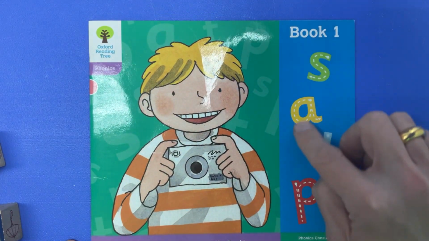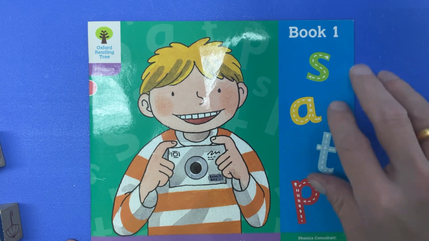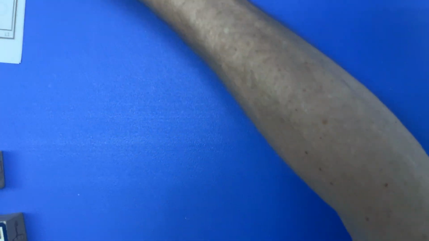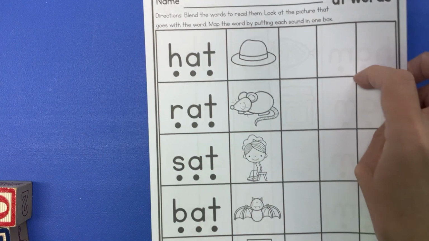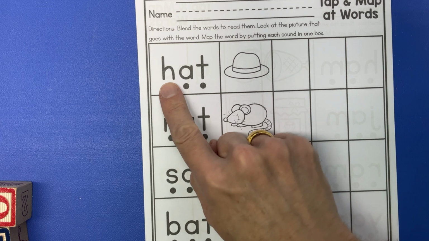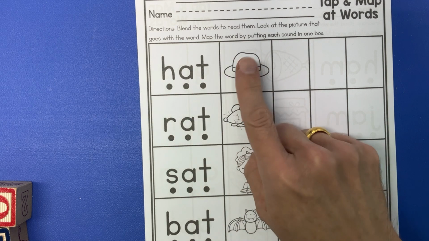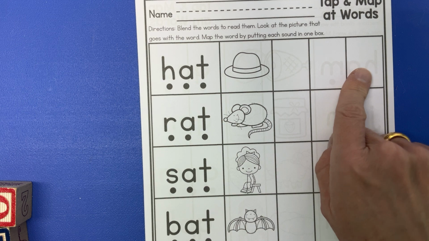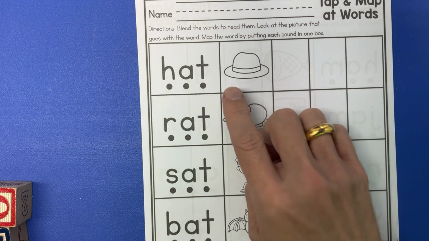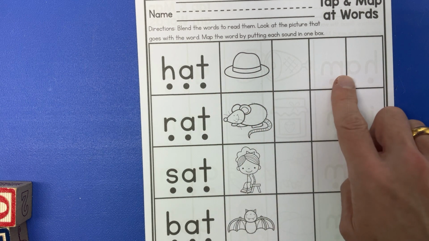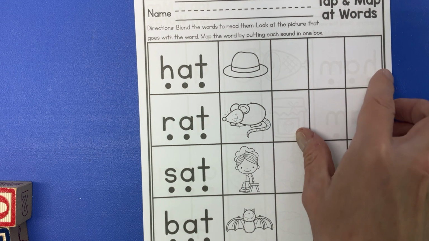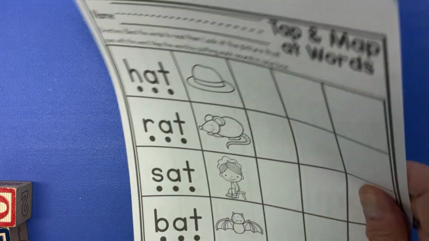It is very useful if you read with your child. It is extremely helpful. We will usually do a worksheet like this from time to time. For example, hat, and that's a hat, and ask them to write it there. So every week, or at least every other week, I will try to do a worksheet like this in the phonics class so they can practice some phonics.